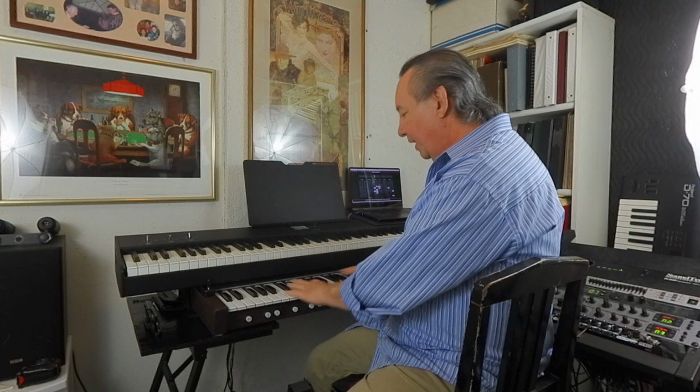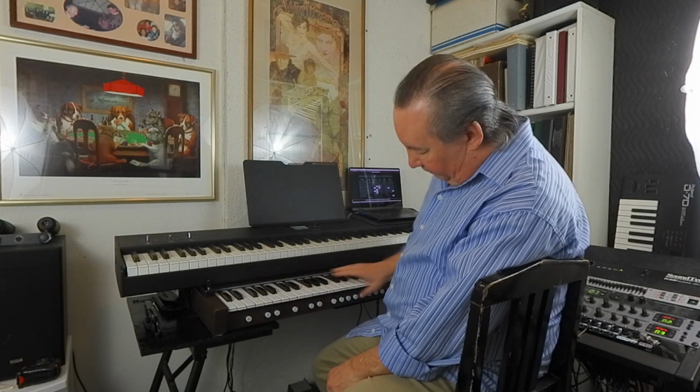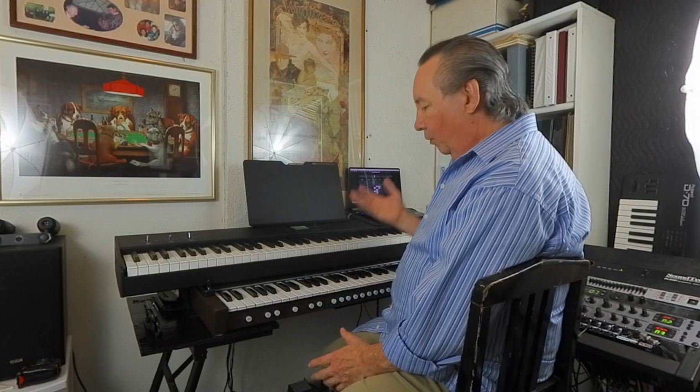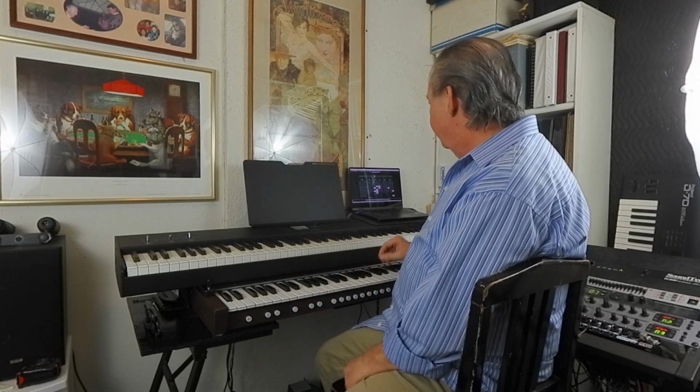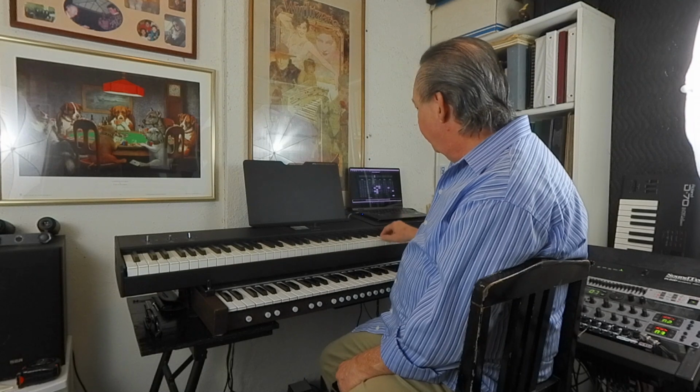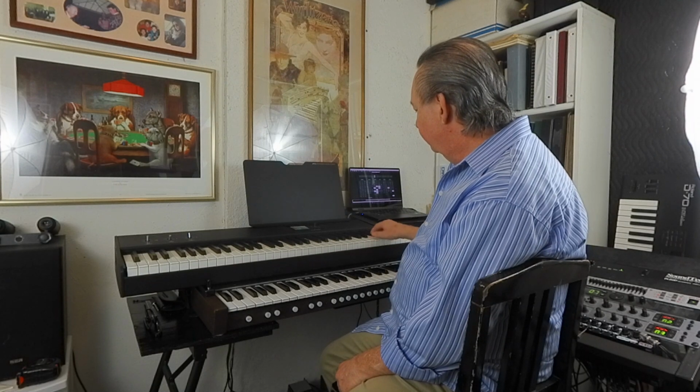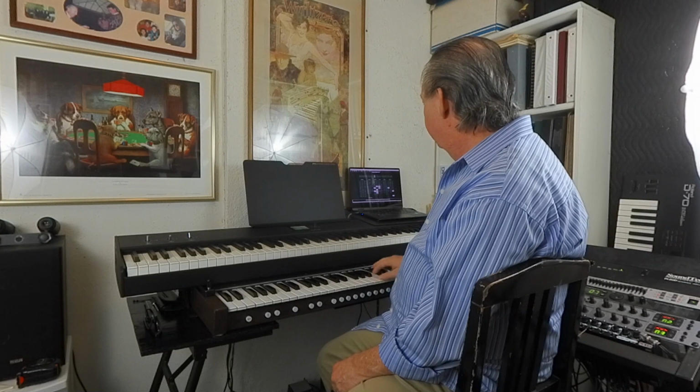So the basic thing was to have an organ keyboard and then have thumb pistons for changing the sound combinations that I was using. On an organ, you don't play like one sound at a time. You play combinations of sounds. So even this right here, that's two sounds put together.